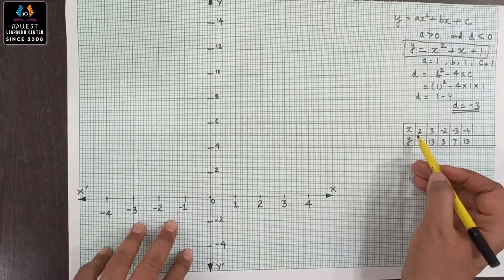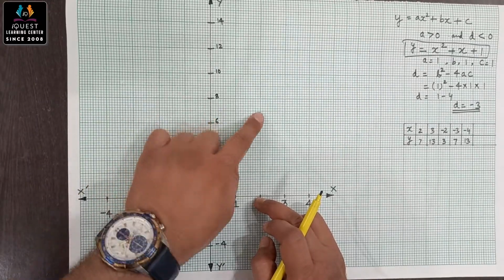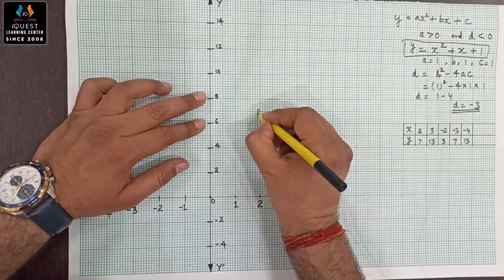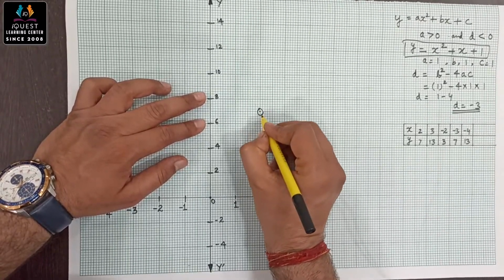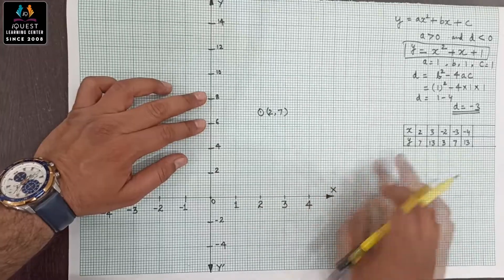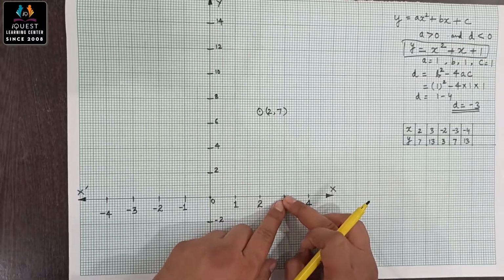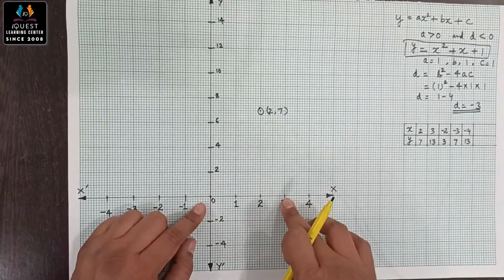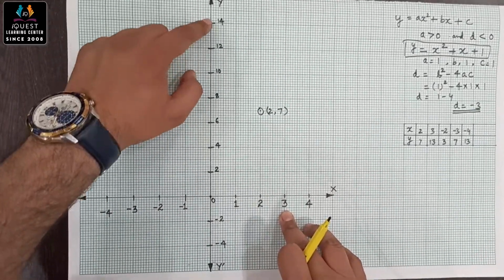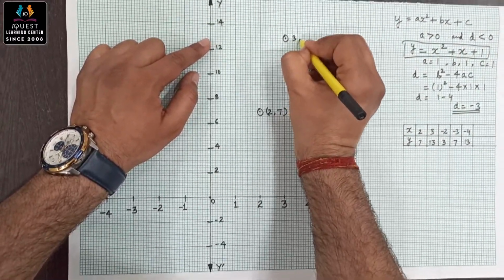So x is equal to 2 and y is equal to 7. In between 6 and 8 there is a 7. That is (2, 7). Third, x is equal to 3 and y is equal to 13. So on the x-axis there is a 3, and on the y-axis we need 13. In between 12 and 14 there is a 13, and we get (3, 13).